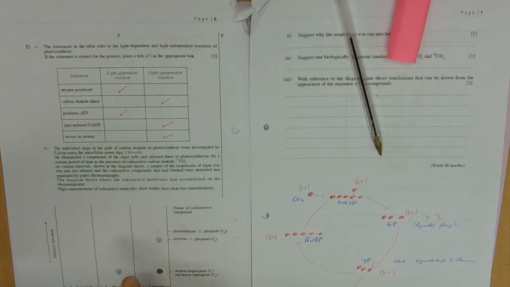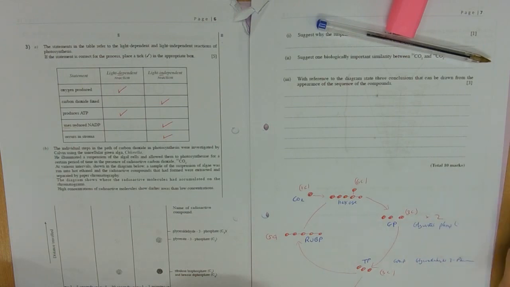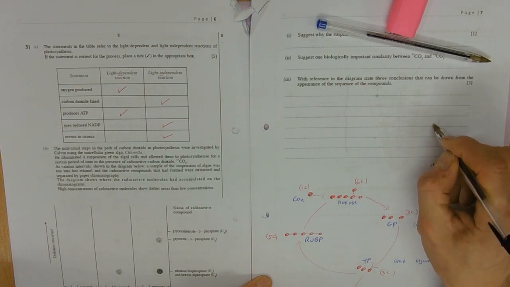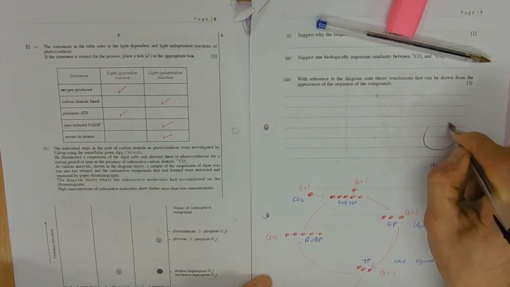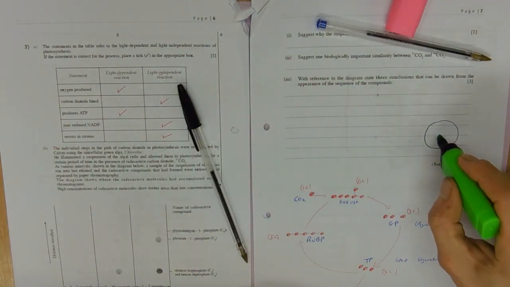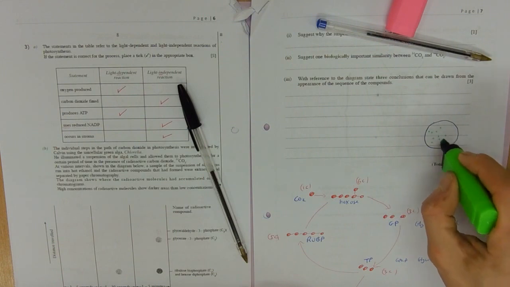And what Calvin did was, I don't know where to draw this diagram, I'm going to draw it here, Calvin had a lollipop apparatus. So there's a lollipop apparatus, and this was full of algae, chlorella, single-celled.